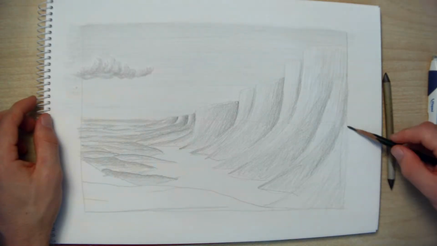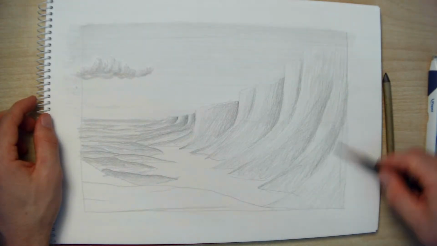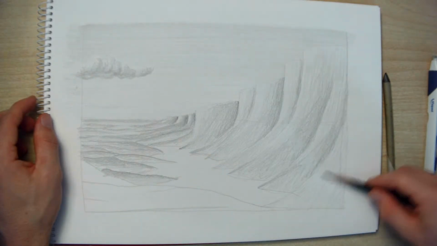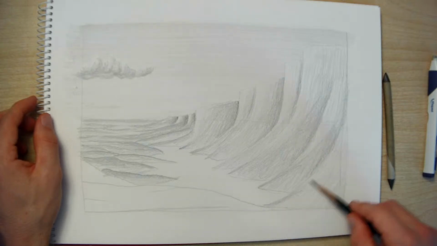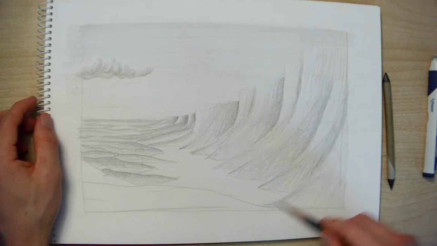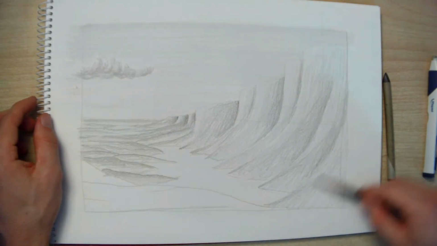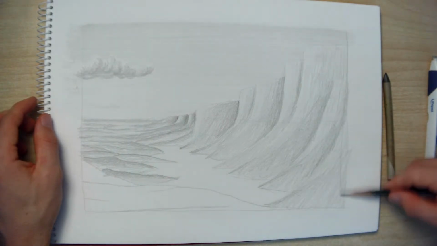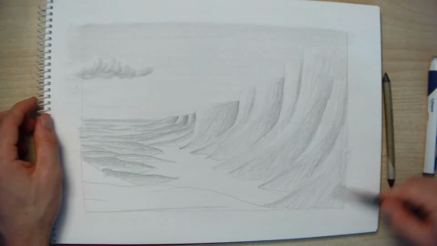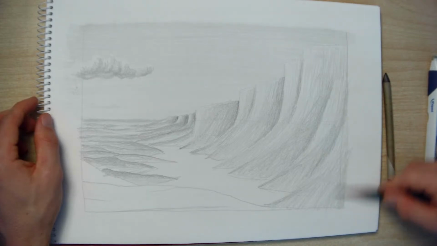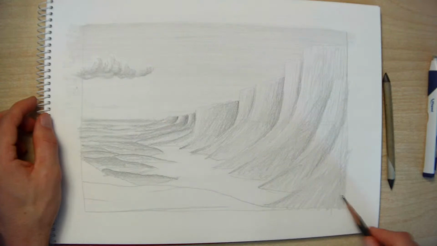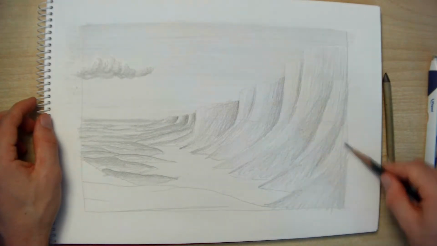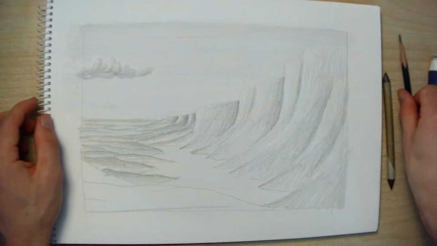Couple 100 meters maybe. Okay. Make it darker back here. Maybe like so. Alright.